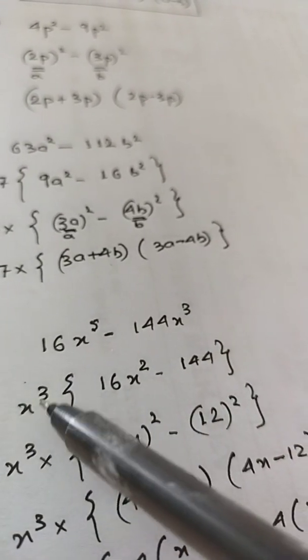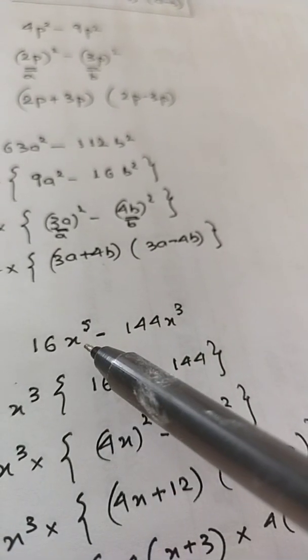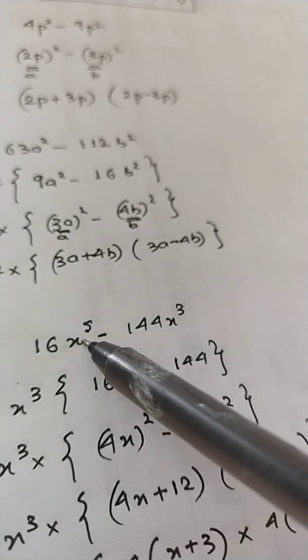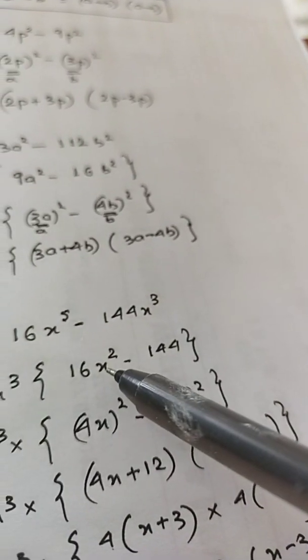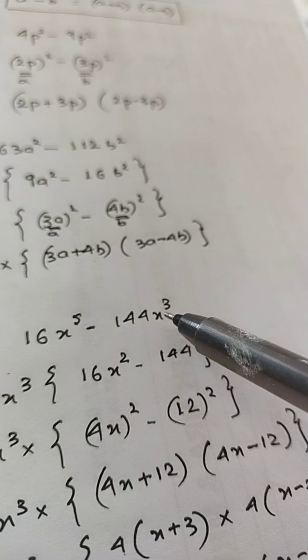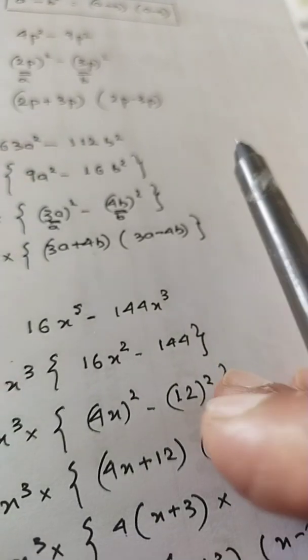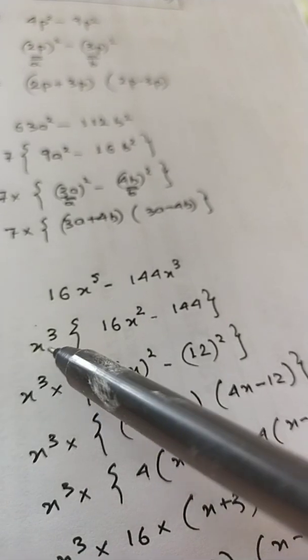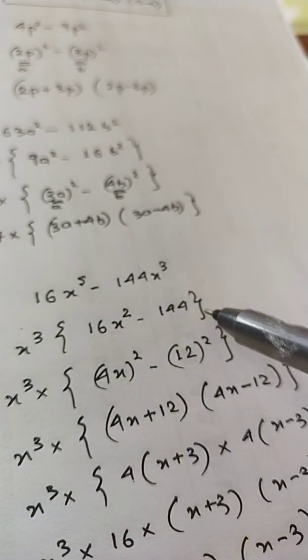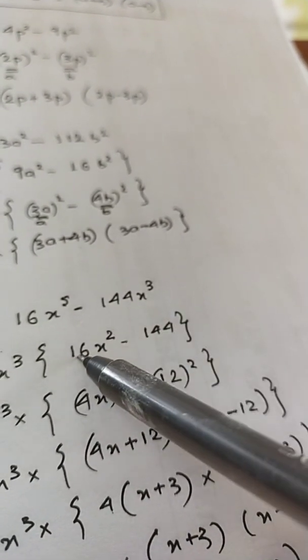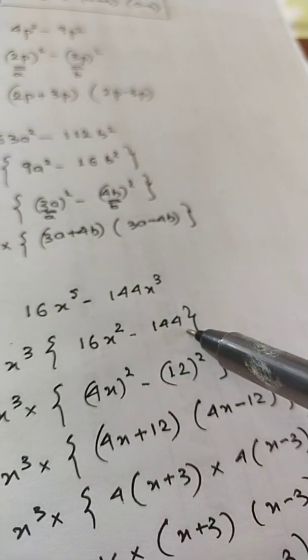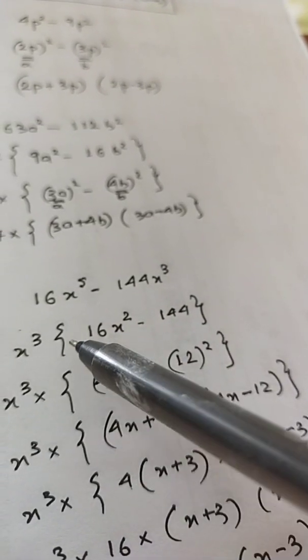So we'll take x cube as common. Now if I take x cube from x to the power 5, how many x will be left? There is x square. And if I take x cube from 144x cube, then only 144 will be left. Okay, so if you take common x cube, then inside the bracket it will be 16x square minus 144.